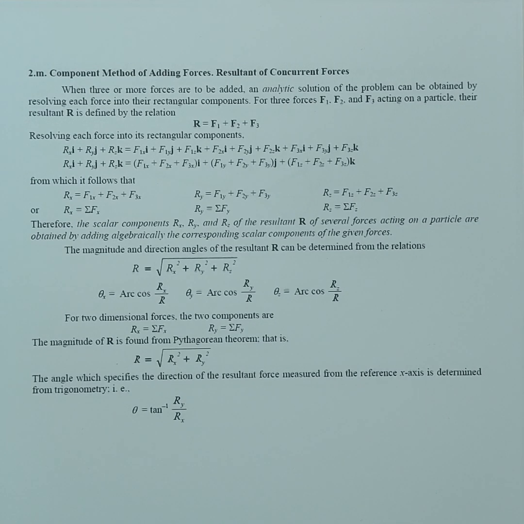We are going to continue with our discussion, still on chapter 2. Our topic is the component method of adding forces. We're going to solve for the resultant of forces which are concurrent in nature. Previously, we discussed solving for the component of a force in three dimensions. Now, we're going to solve for the resultant of concurrent forces, both in 2 and 3 dimensions. All right?